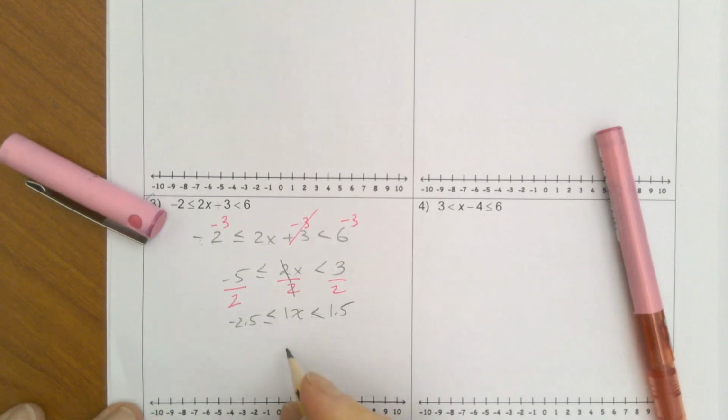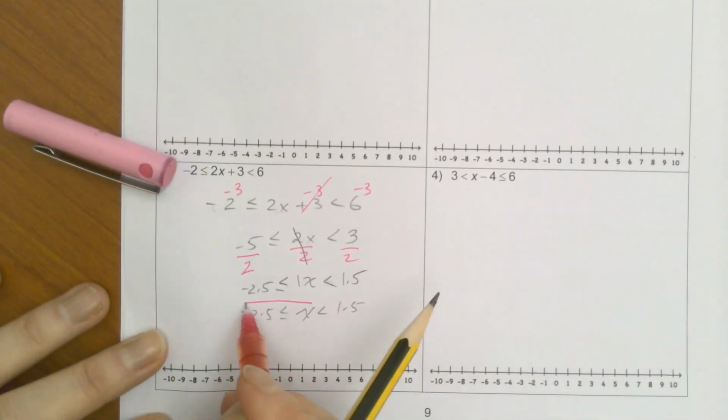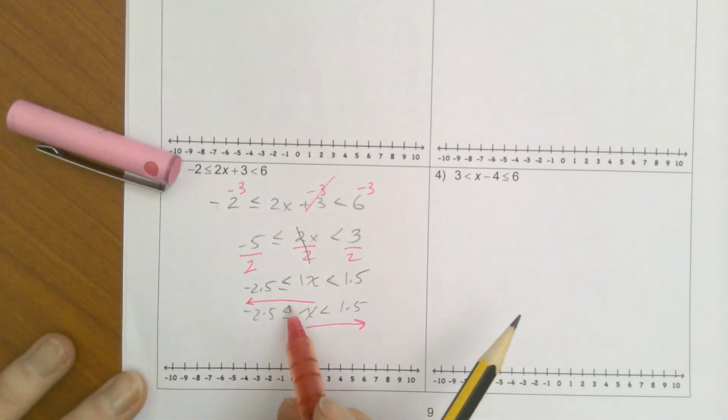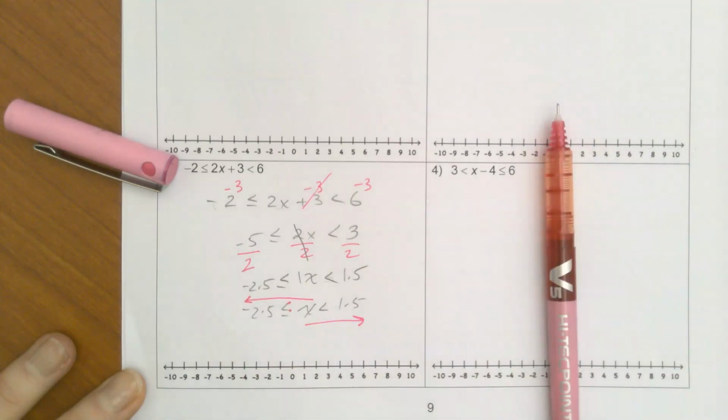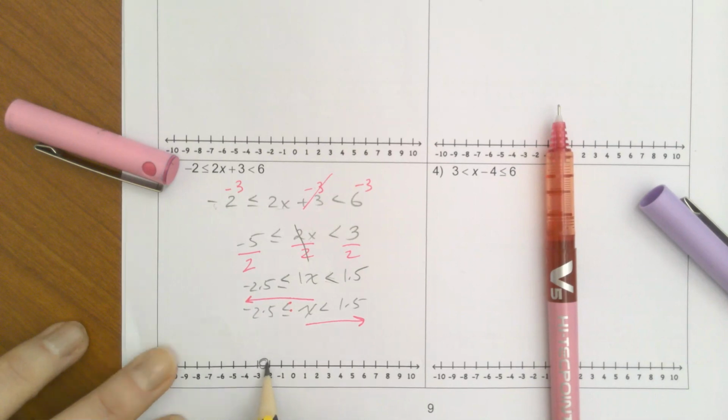Now I have to go from the letter, the variable, to the number. So here x is bigger than or equal to negative 2.5. Negative 2.5 is about here, and I want to go bigger.